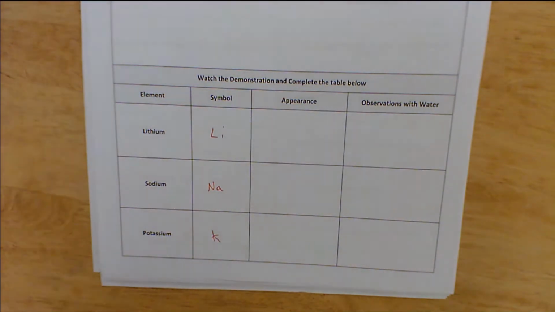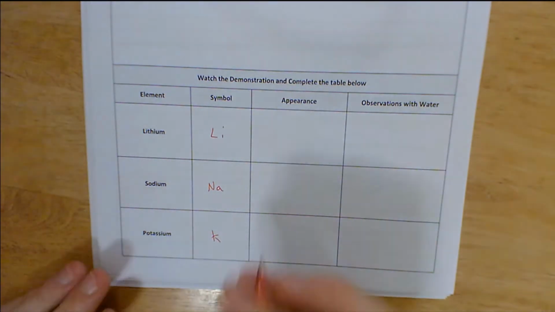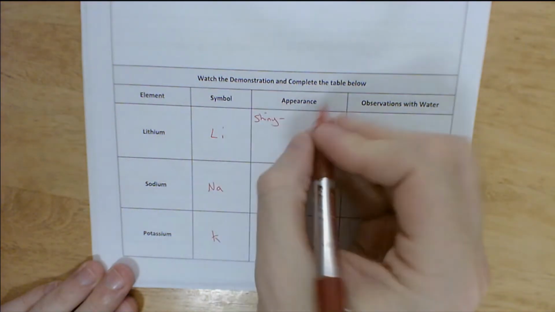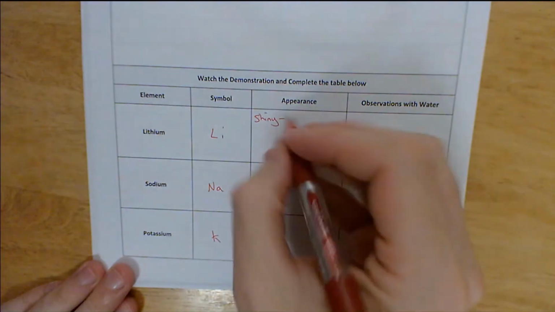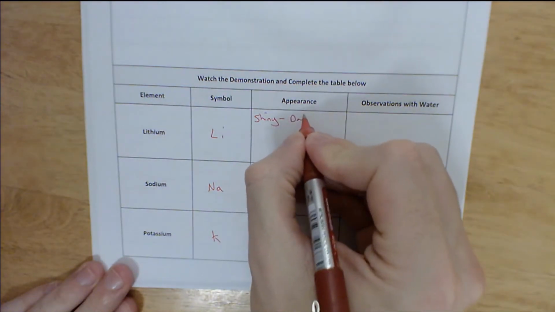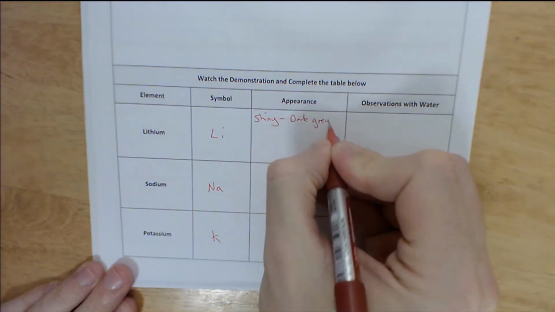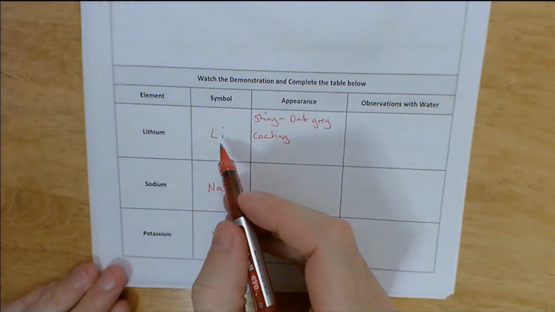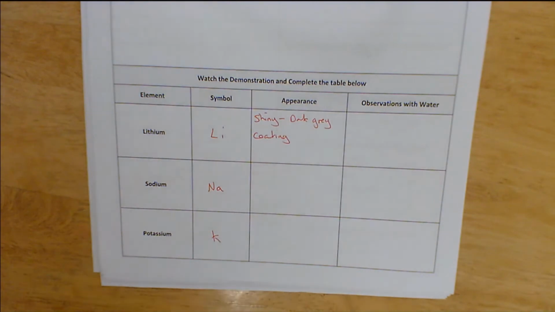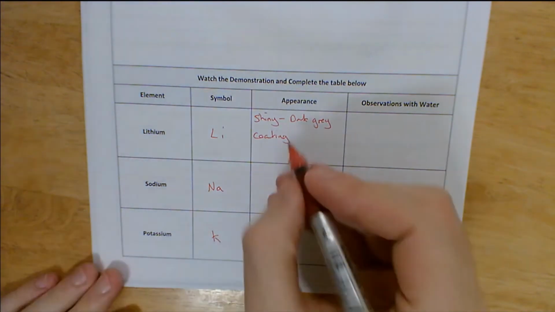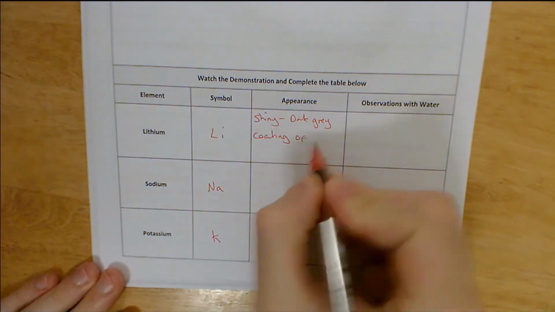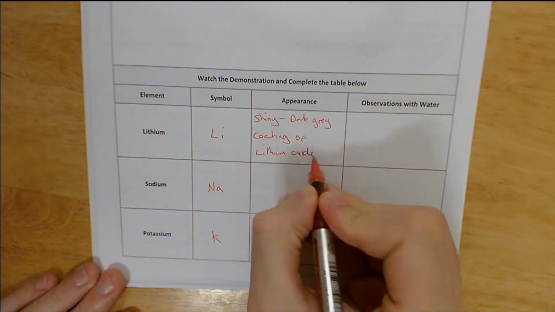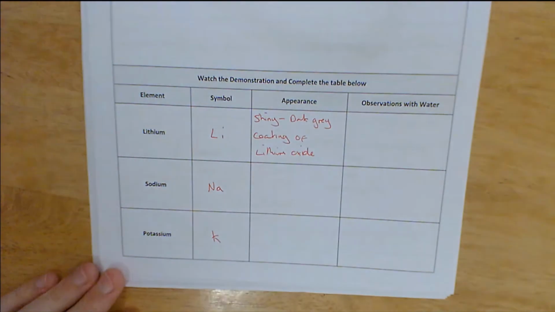So the appearance of these three metals. So we should have seen that the lithium was shiny. However, it had a dark grey coating on the outside. So it had a dark grey coating, and that coating was the lithium on the outside that had reacted with oxygen to form lithium oxide. So it had a dark grey coating of lithium oxide. But once we cut into it, the inside was nice and shiny, which is the lithium.